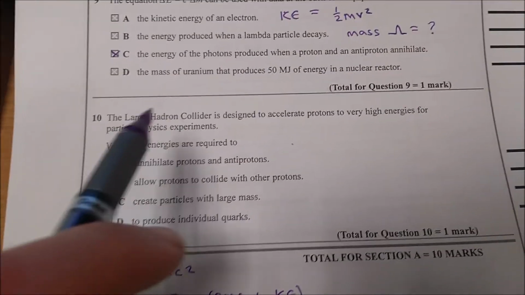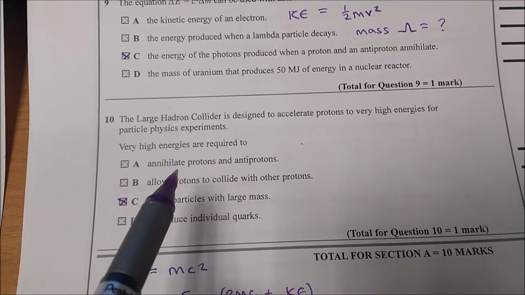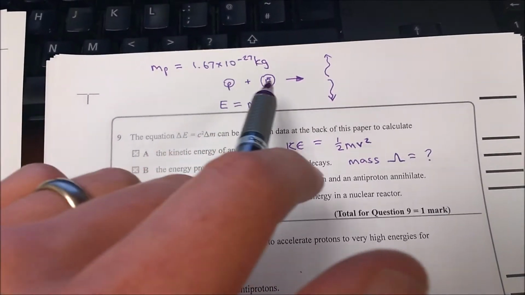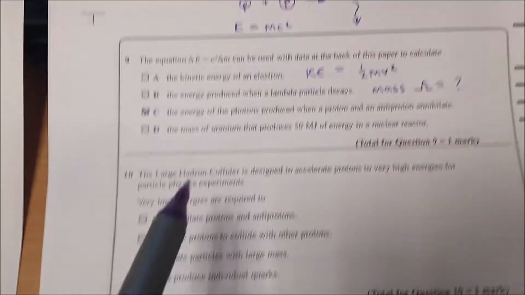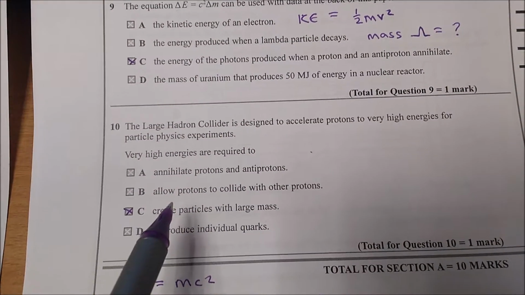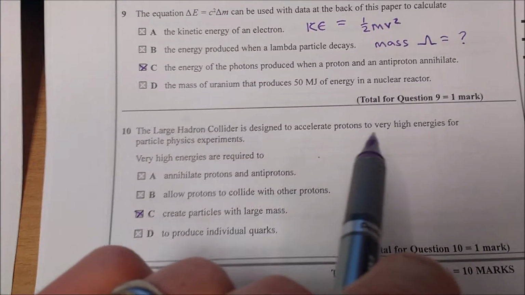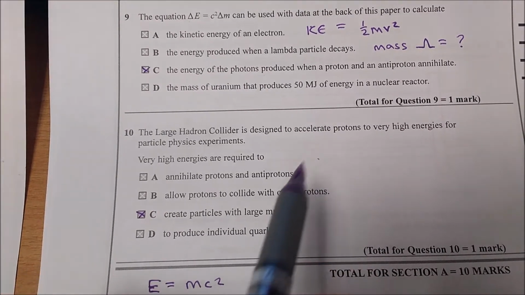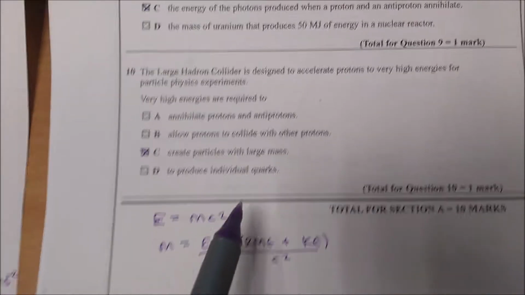Last one then. The Large Hadron Collider accelerates protons to very high energies. Why? Well, that's not to annihilate protons and antiprotons. They can annihilate if they're stationary. You don't need to accelerate them to do that. You could do, but you don't have to. That's not what the Large Hadron Collider is for. To allow protons to collide with other protons, well, you could do that at low energies. You're trying to accelerate them here, so there must be some reason why you're trying to accelerate them to collide them, and that's to create particles with a large mass.